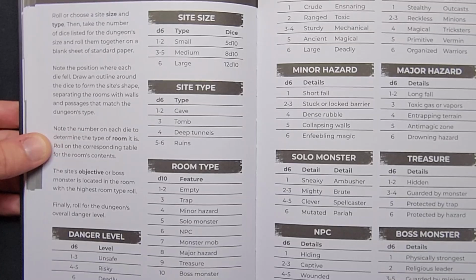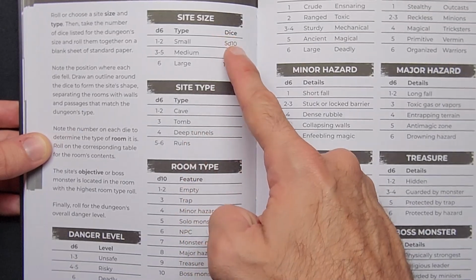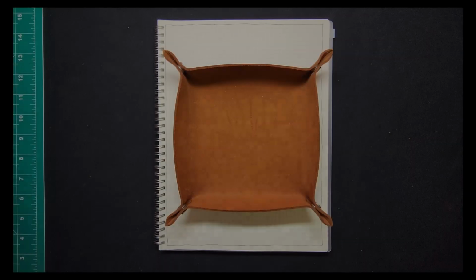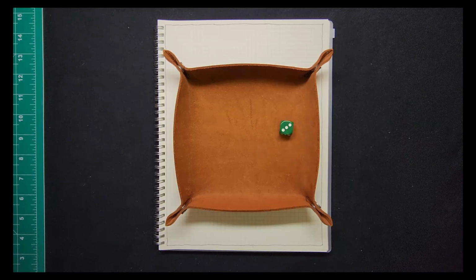Step number 1 is rolling for the site size and the site type. Let's roll some dice. Rolling for size, we got a 6. Rolling for type, we got a 3.